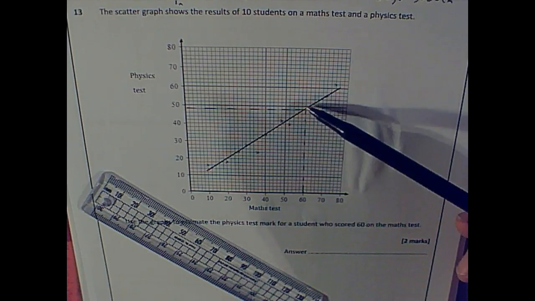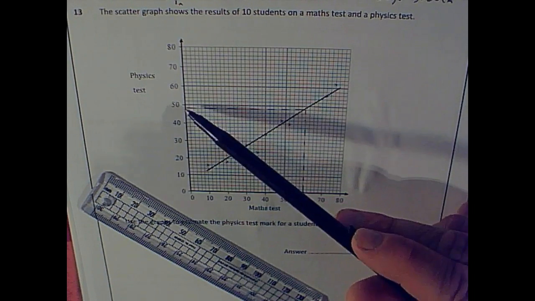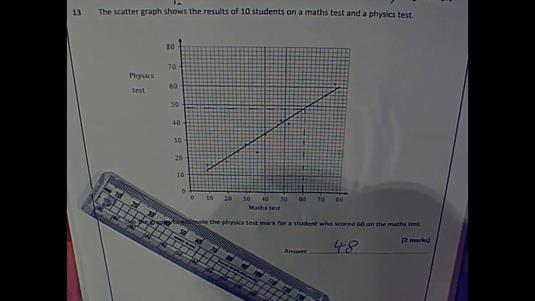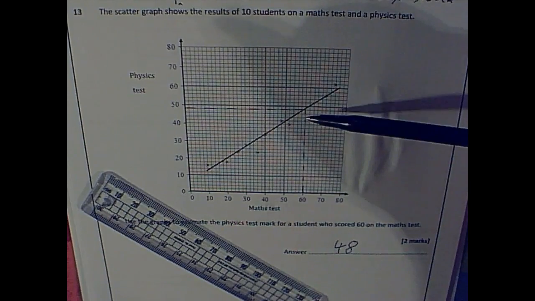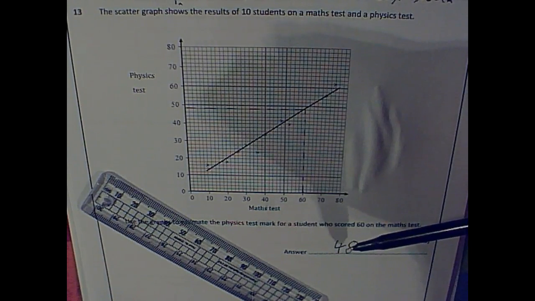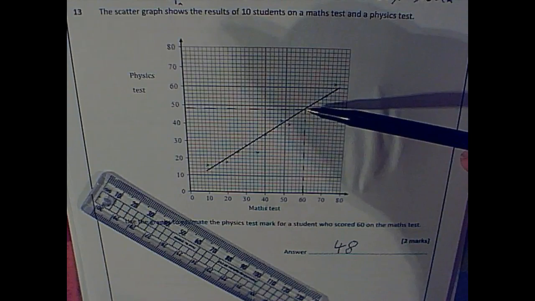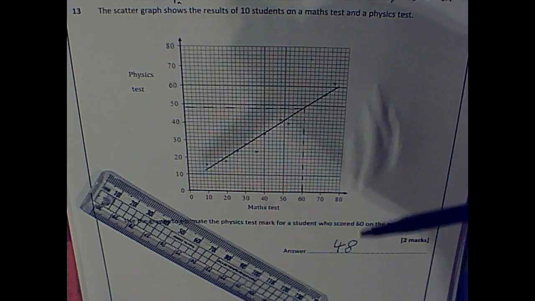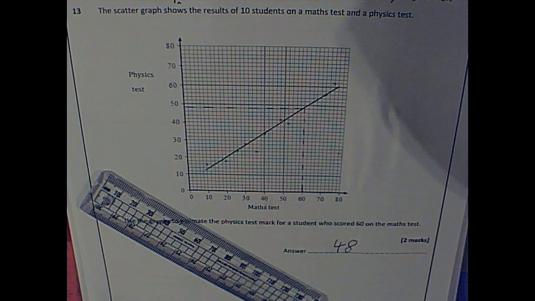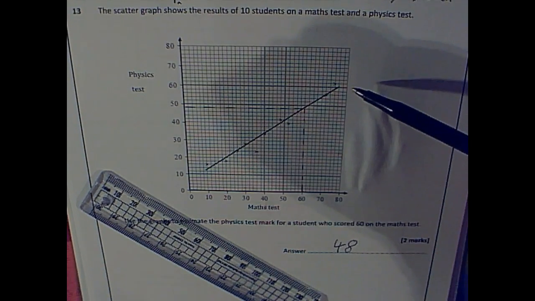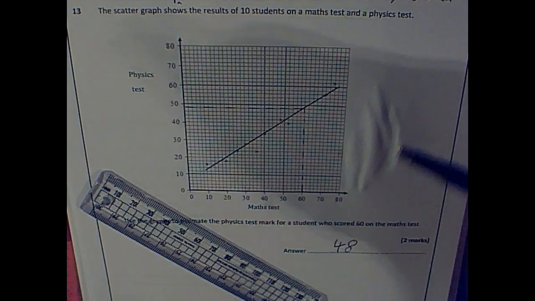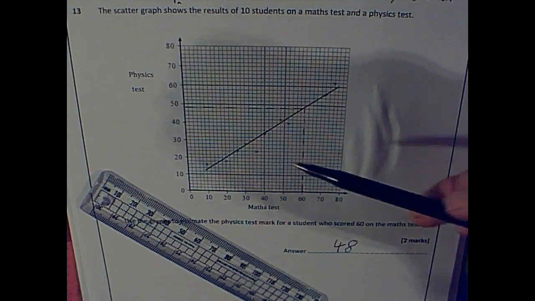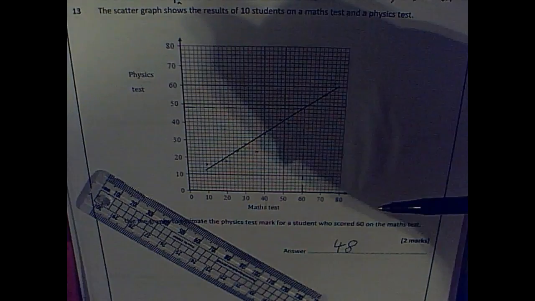So, a student who scored 60 on the maths test would likely have scored 48 on the physics test. And they give you leeway either way. It isn't a huge amount of leeway, so you could have said up to 50 and down to 46 and you would have got the mark. So you need to be careful when you draw this line to get it in the middle of the points, side by side. That's the end of that question.